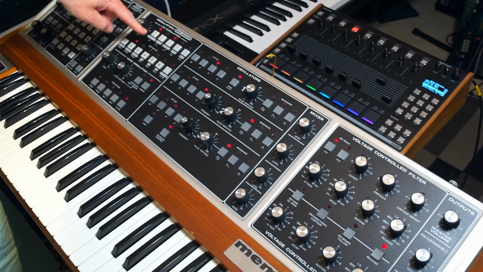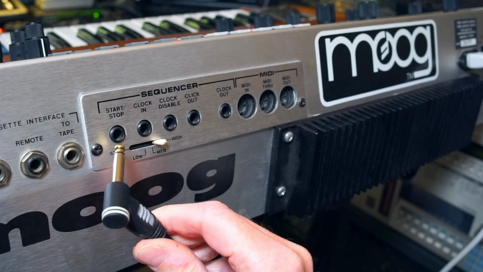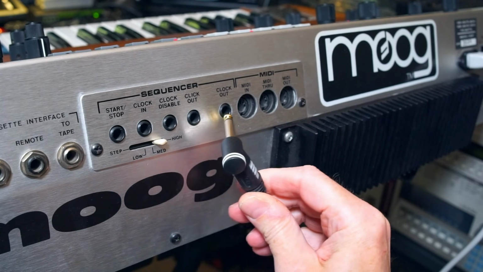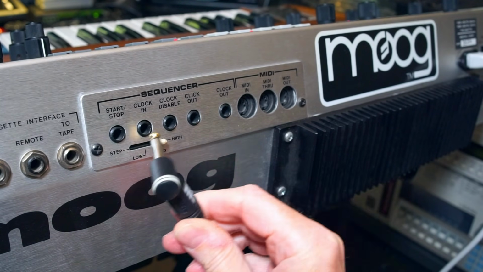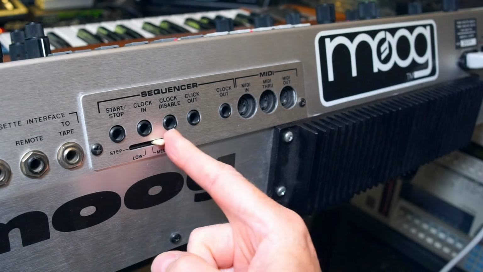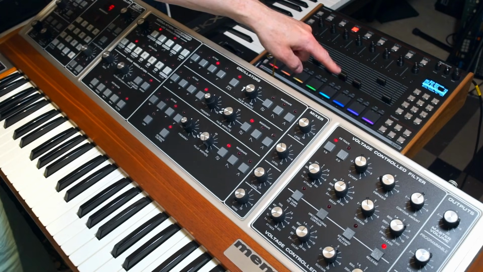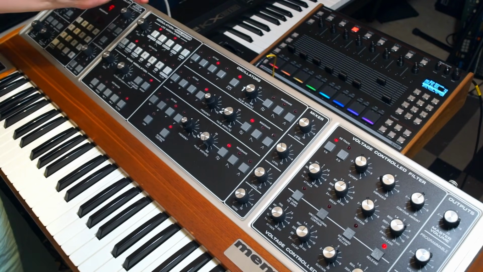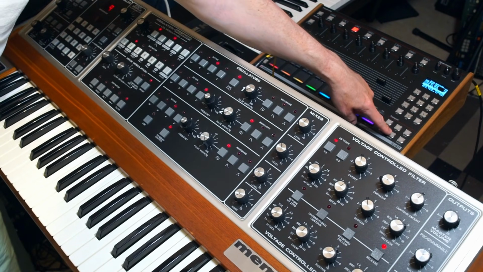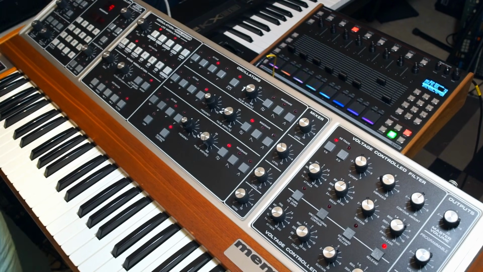The Memorymoog Plus has a clock input on the back there. It also has MIDI. I'm not using MIDI in any way during this video. So if that incoming clock from the S2400 can trigger the sequencer to start in the right tempo, it would be the icing on the cake. And it does.